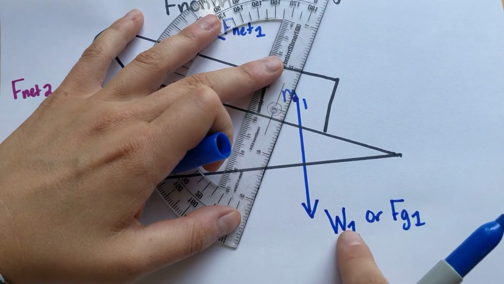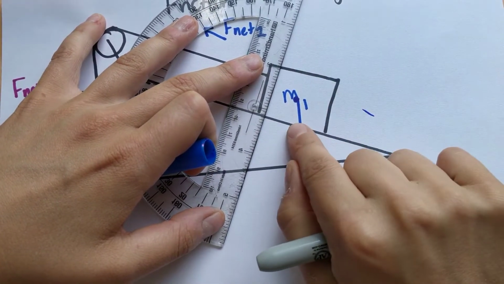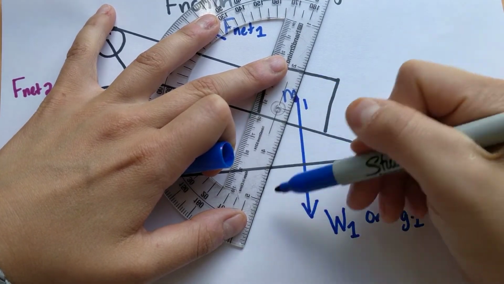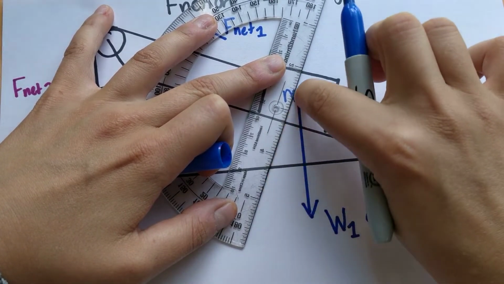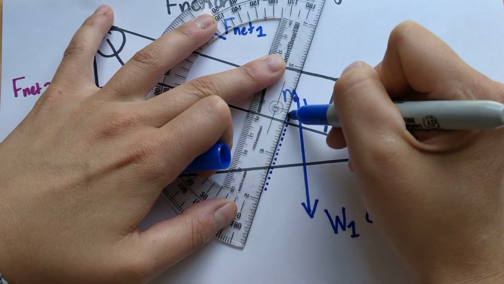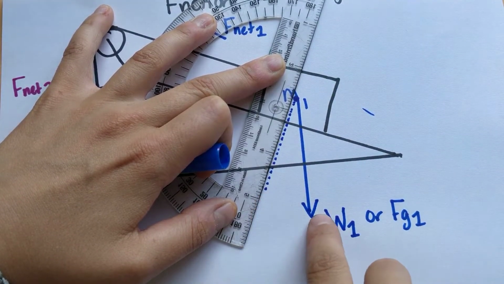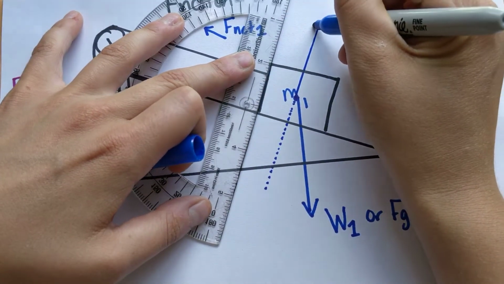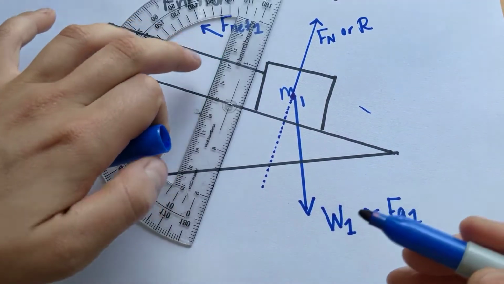To oppose, the normal force is what keeps the object from falling down through the ramp. So we'll label that. And I'm going to extend the line below the ramp. That way when I break this weight into its parallel component, it'll be easier to draw. And then this is my force normal, F sub n, or you can title it R.